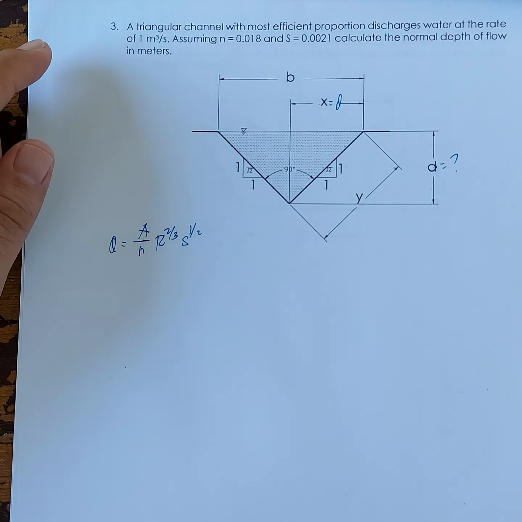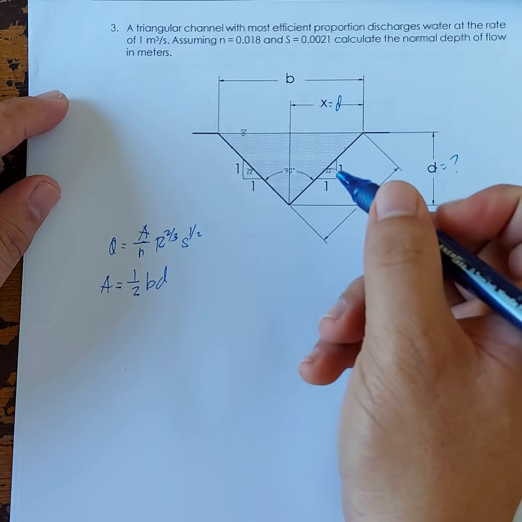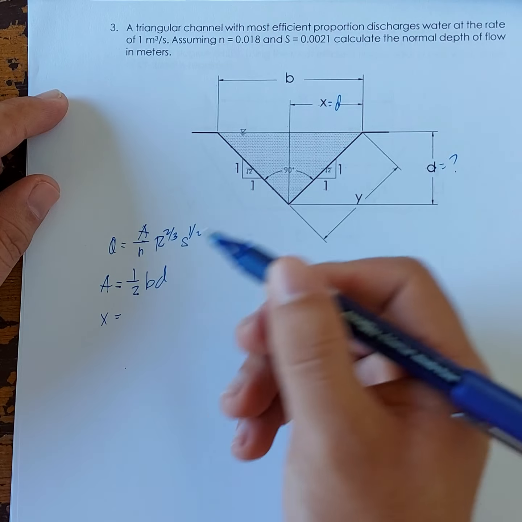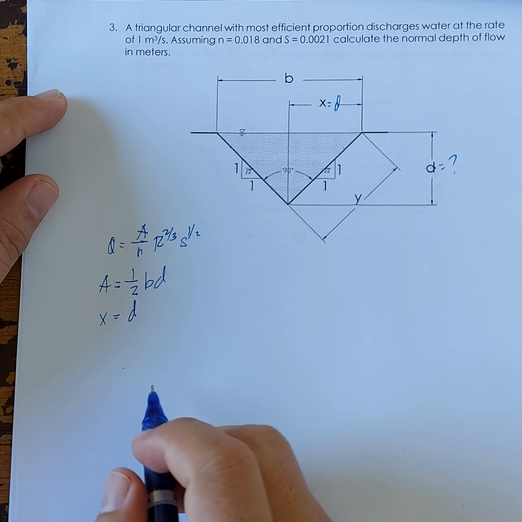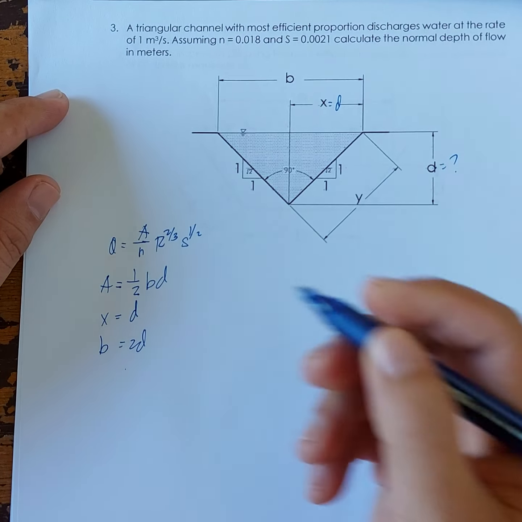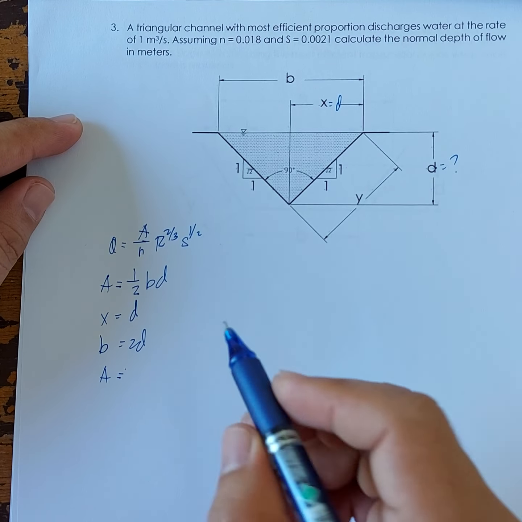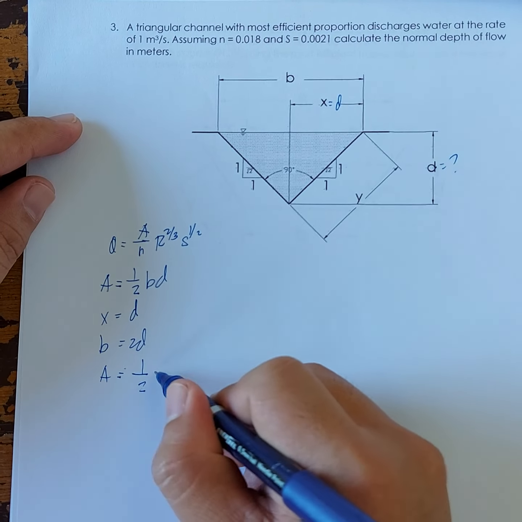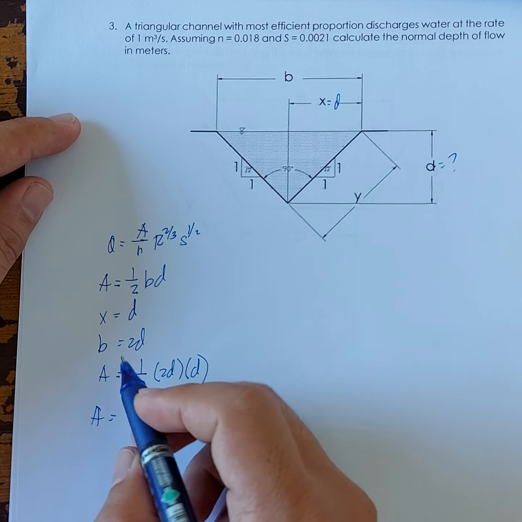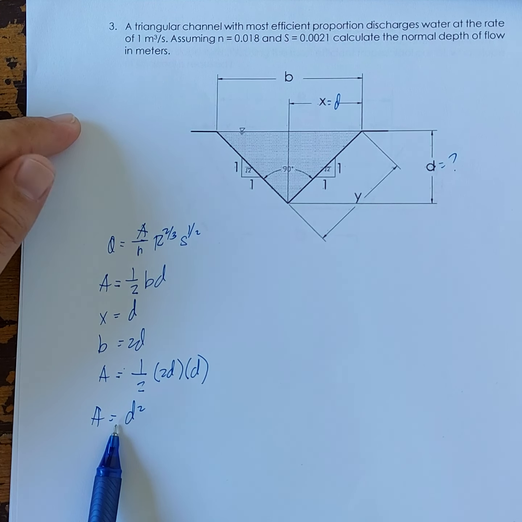So that's our goal. So we know that the area is equal to 1/2 B, the area of the triangle. So the area of flow here is the area of the triangle. And x is equal to d, I have already explained that. And B is 2d. So the area, in terms of d, is equivalent to 1/2 times 2d times d. Okay, so the area is equal to d squared. That's the area of the section.